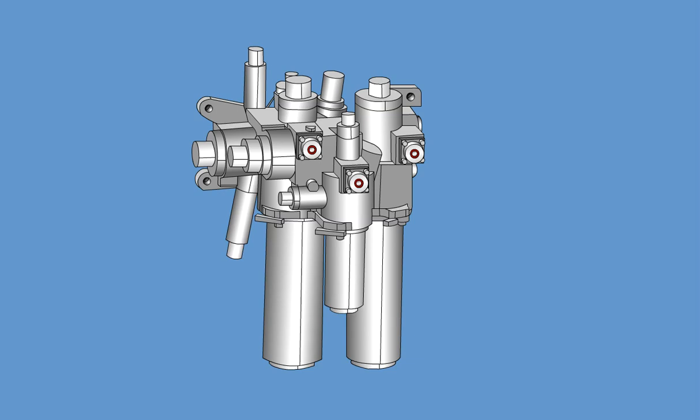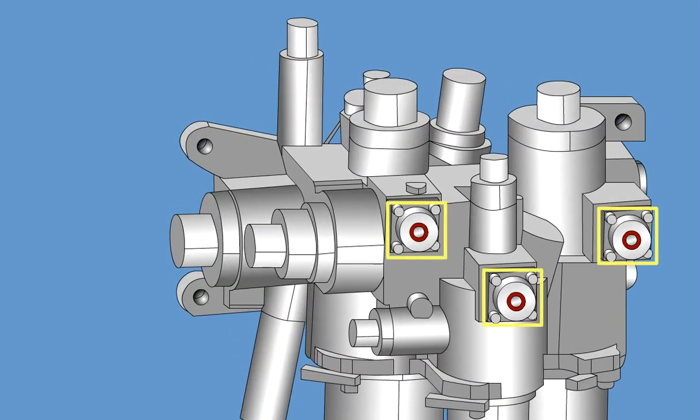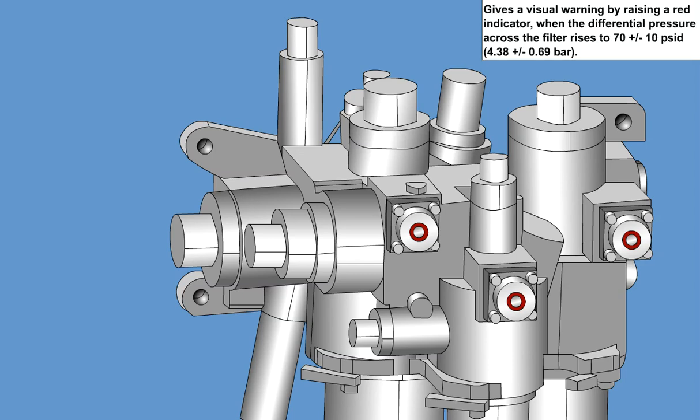Each filter manifold assembly contains a resettable differential pressure indicator for each filter element, 3 total, to show when filter element replacement is required. This is a non-electrical device that gives a visual warning by raising a red indicator when the differential pressure across the filter element rises to 70 plus or minus 10 psid, 4.83 plus or minus 0.69 bar.